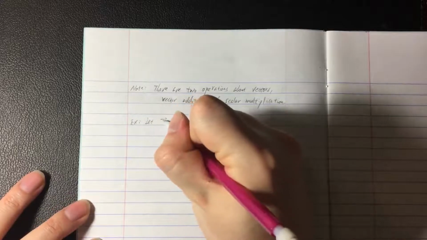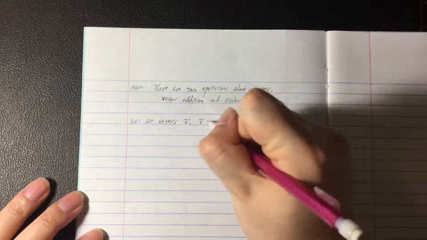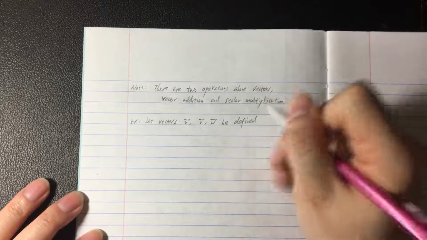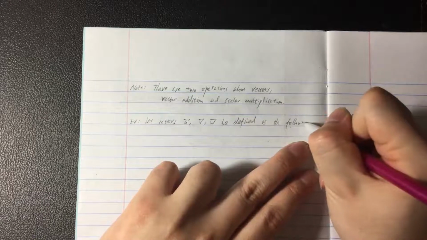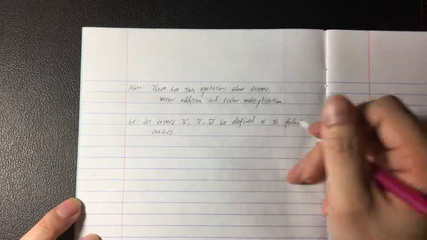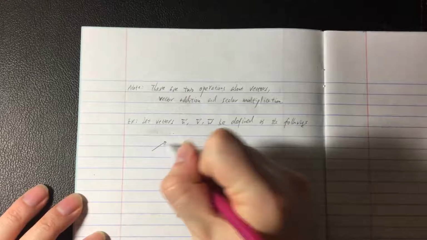Let vectors u, v, w be defined as the following vectors. Assume that's vector u.